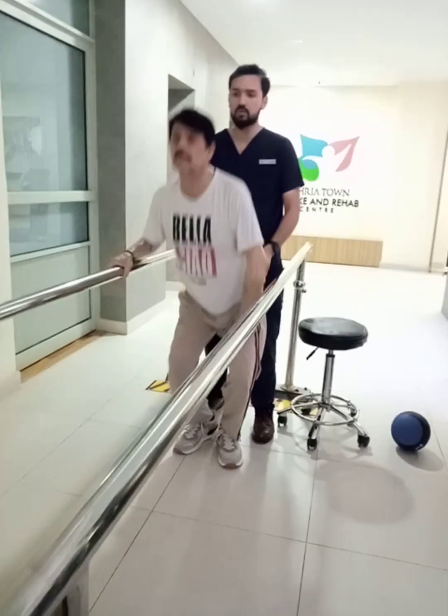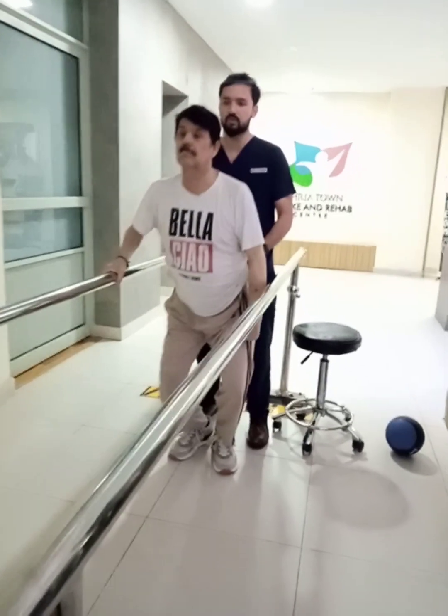In order to improve synchronization of muscles, bilateral knee bending exercise with support was added.